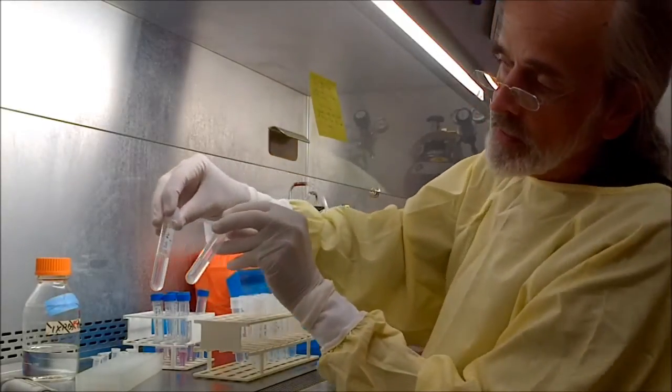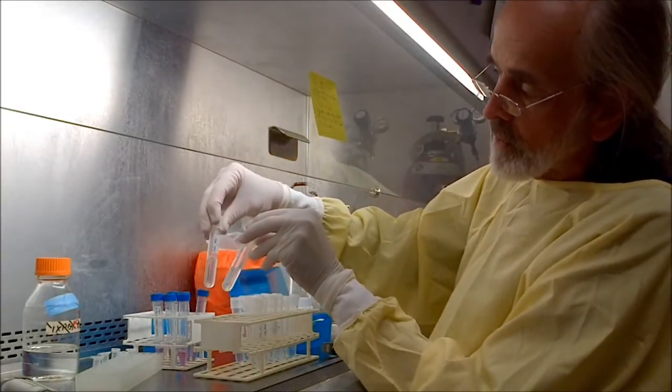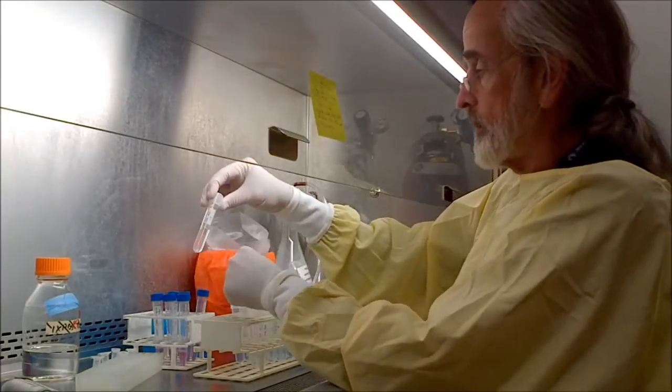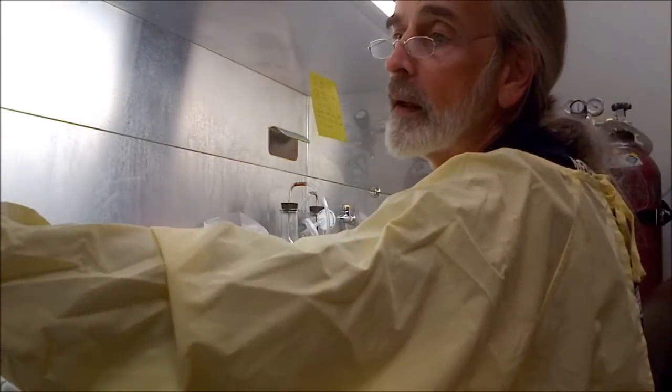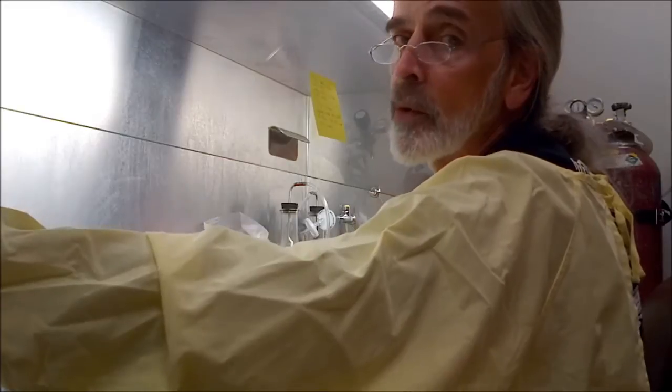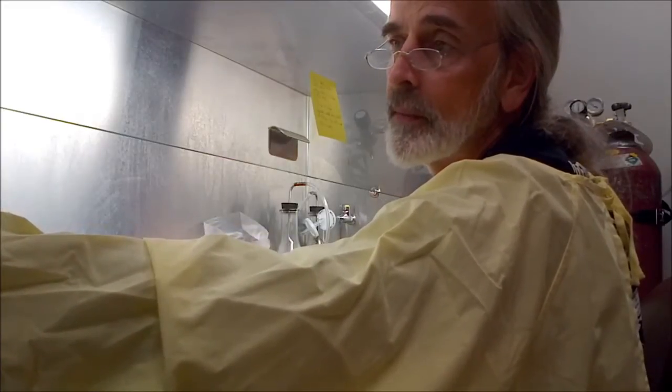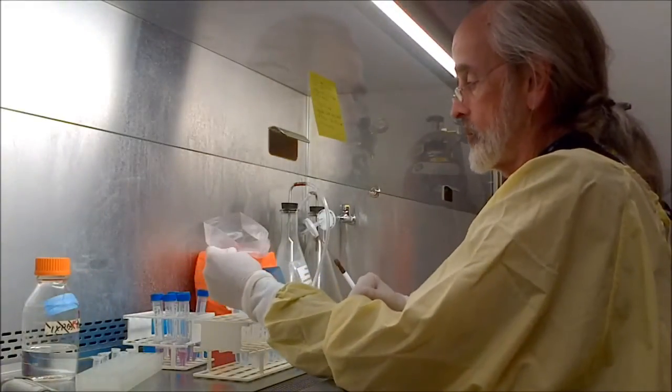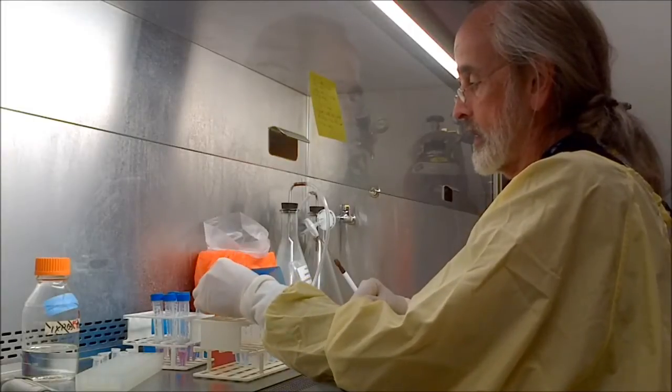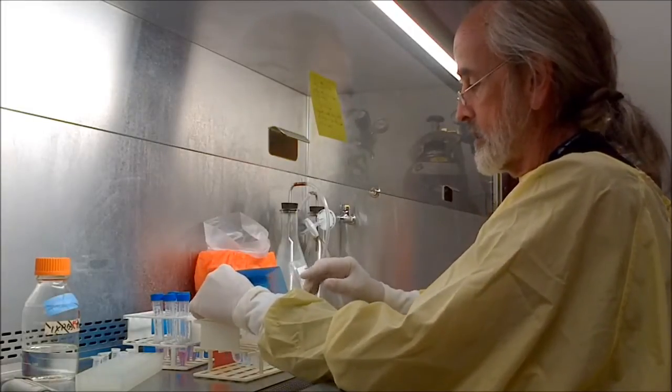So you probably can't see, but that's just a little bit pinker than the clear liquid. I'm going to do that from tube to tube 2 more times. There's my source.